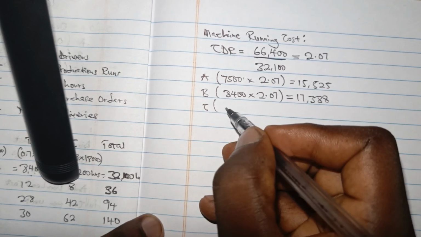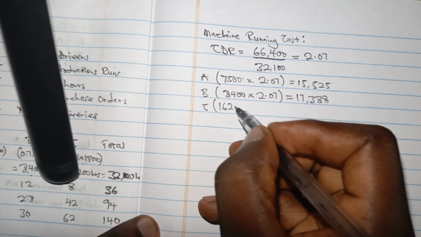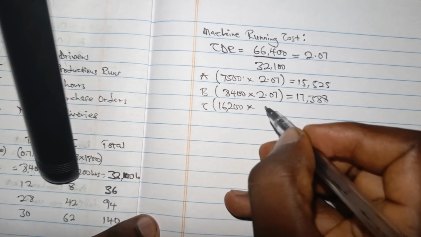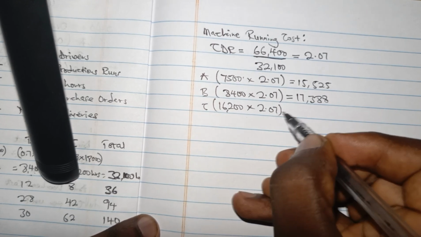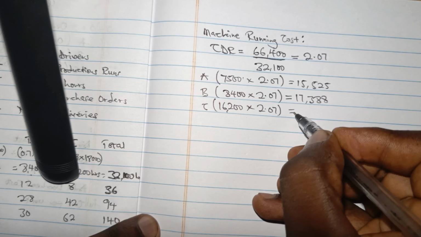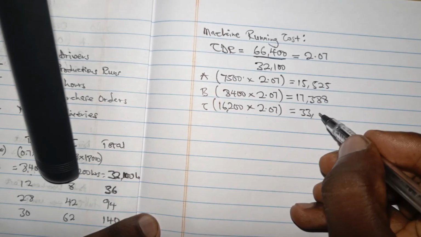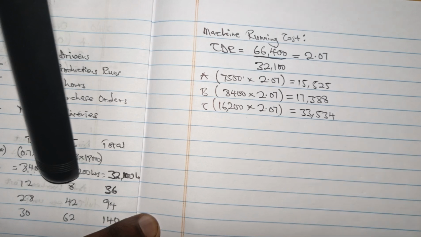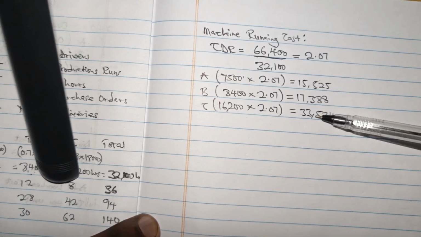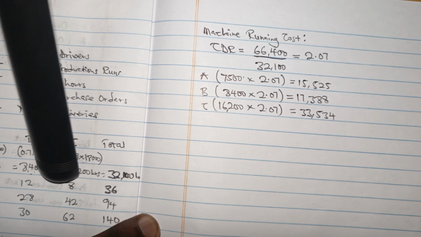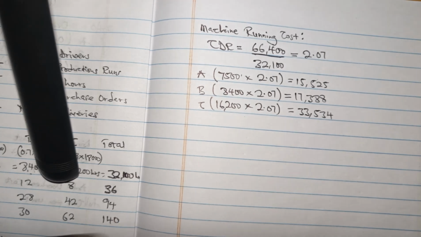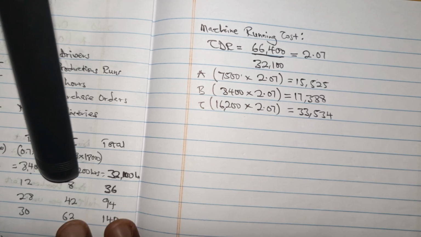Then the next one was what? 16,200 hours multiplied by 2.07, which will give us what? 33,534. All right, so you can just add this to see if you get this. If you get it, then you're on track. Okay, so that is it. So we move to the next pool or overhead.